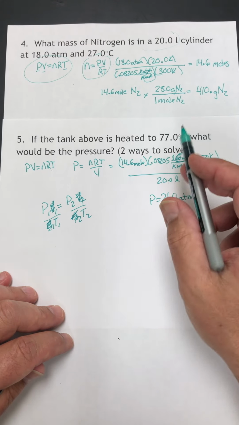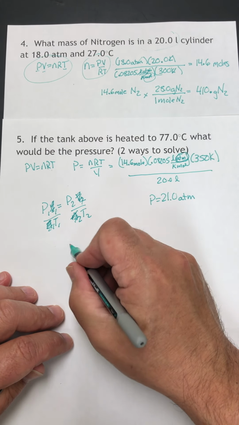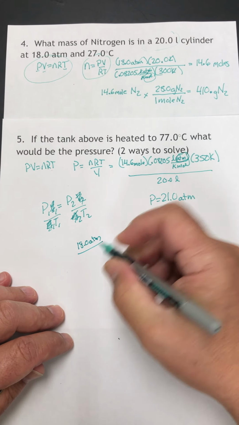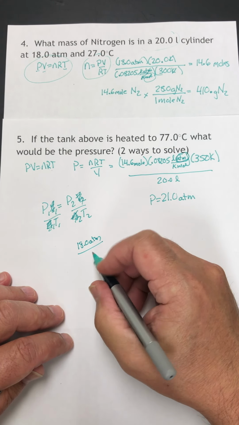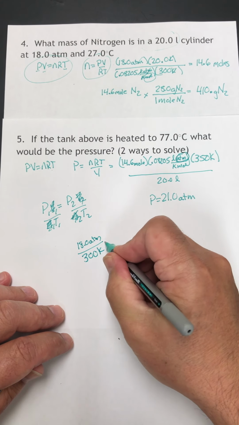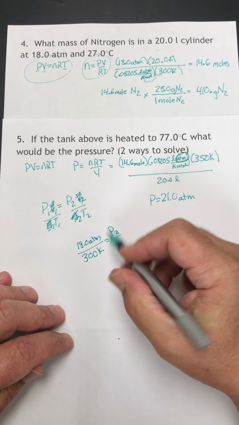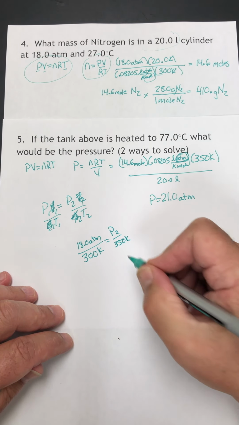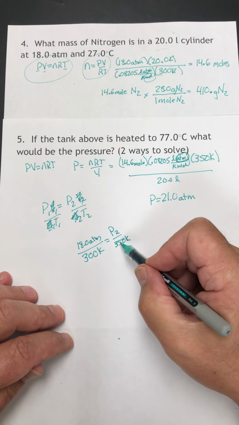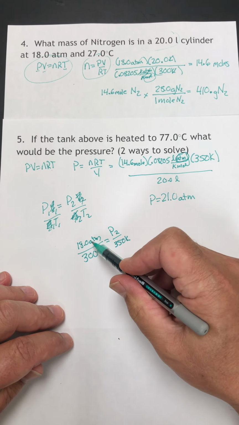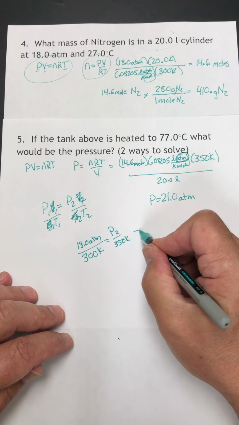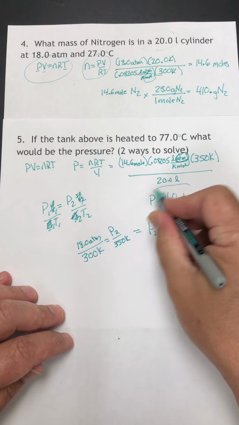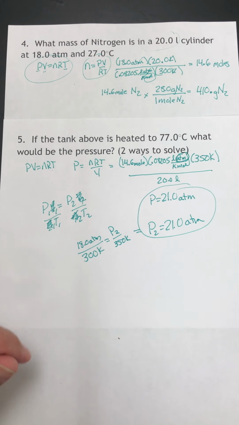Above, I had a pressure, P1, of 18 atmospheres when the temperature was 300 Kelvin. What would be my new pressure if I heated it up to 77 degrees Celsius or 350 Kelvin? Cross multiply and divide. 350 times 18 divided by 300. P2 equals 21.0 atmospheres. It's like magic.